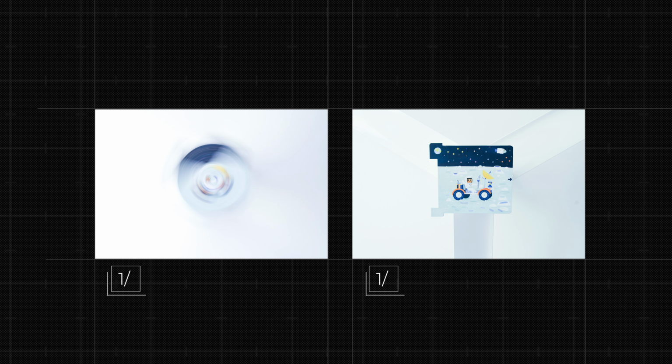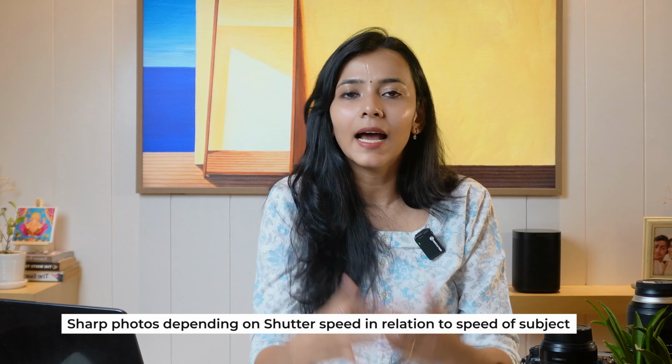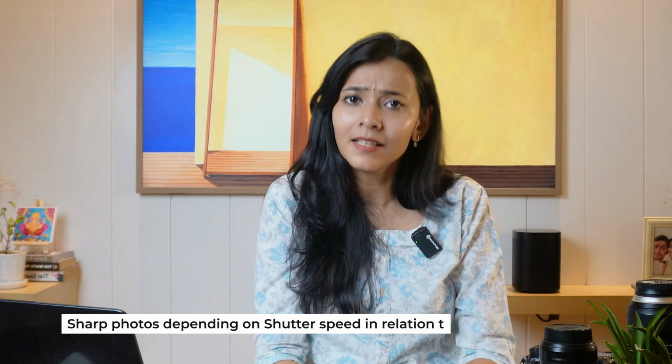How did that happen? The shutter speed in both of these photos is the same, and yet the effect is completely different. In order to freeze a frame, in order to get sharp photographs, it is very important to get the right shutter speed in relation to the speed of the subject. So if I have set my shutter speed at, let's say, 8 seconds, and in those 8 seconds I have picked up the pen, kept it here, picked up a coffee mug, had coffee, all of that is going to be blended into one photograph and presented to you, which is why it ends up looking so blurry.